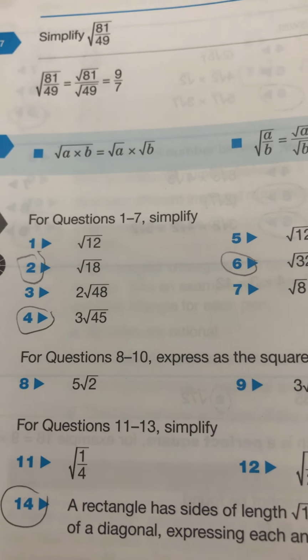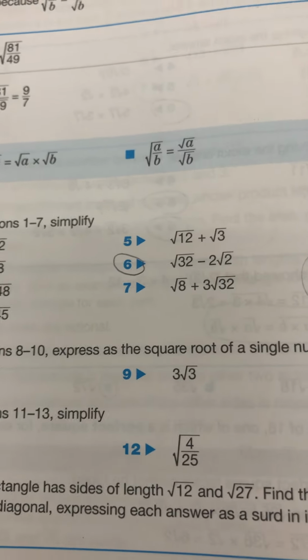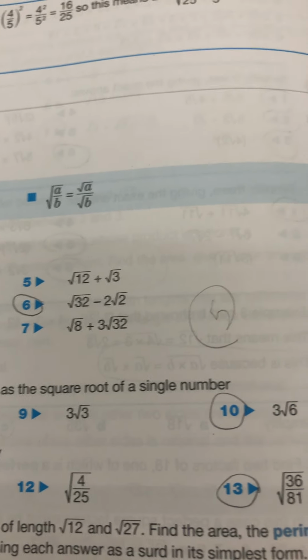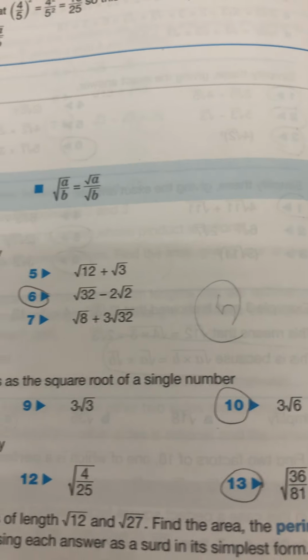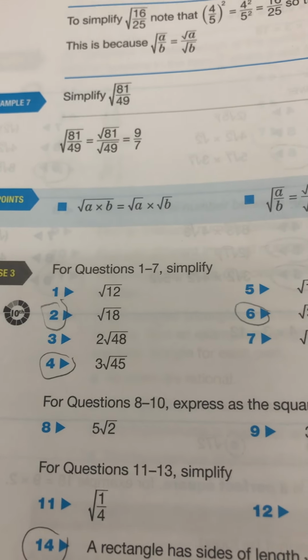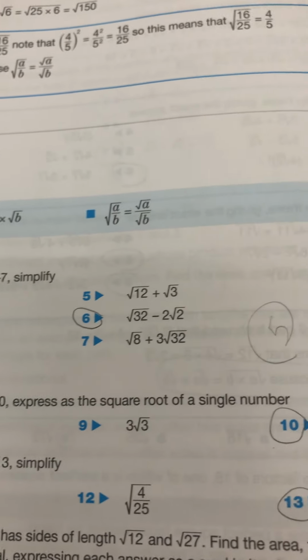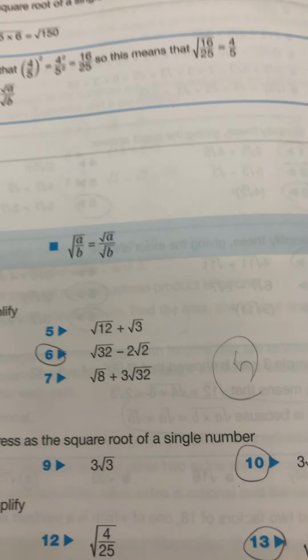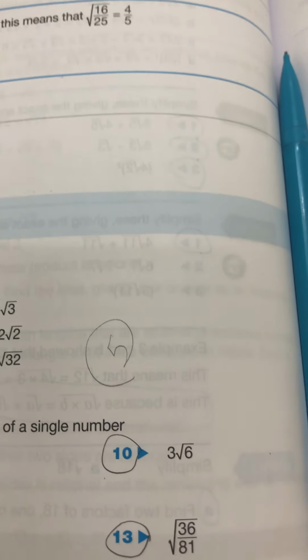He said for questions from 8 to 10, express as a square root of a single number. So instead of writing a number and a square root, I want to change them into a single number, square root of a single number. I solve number 10. Number 10 is 3 square root of 6.